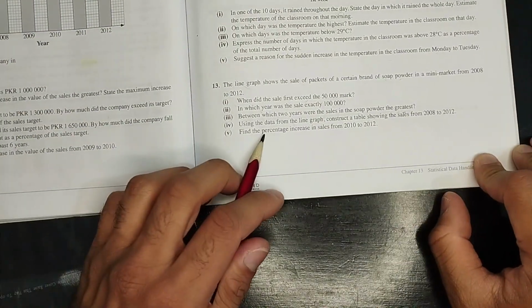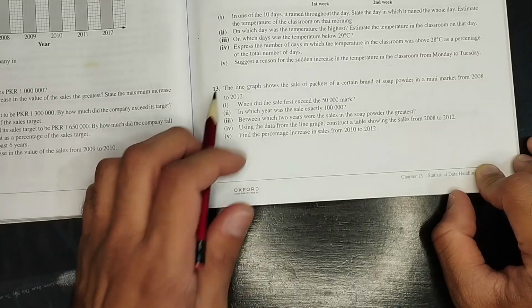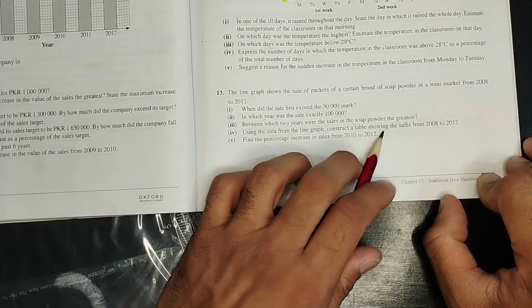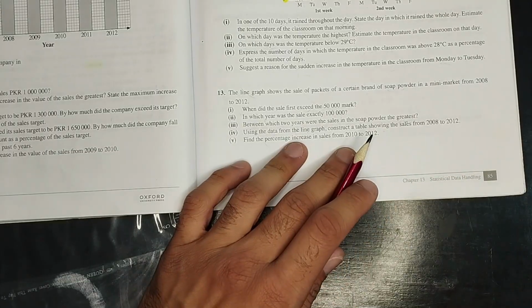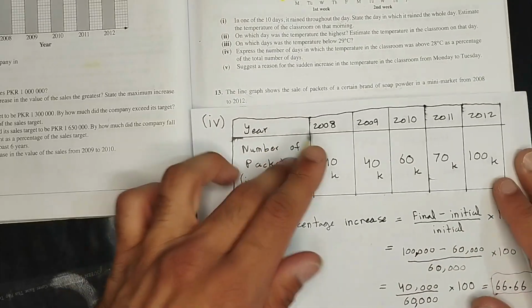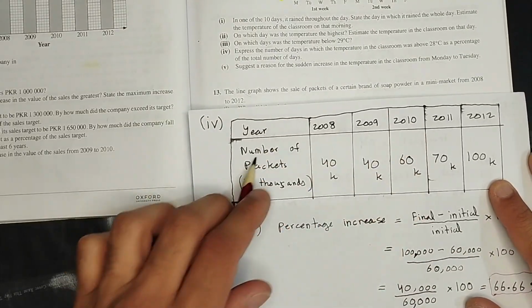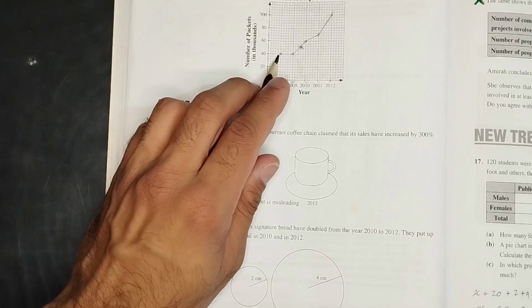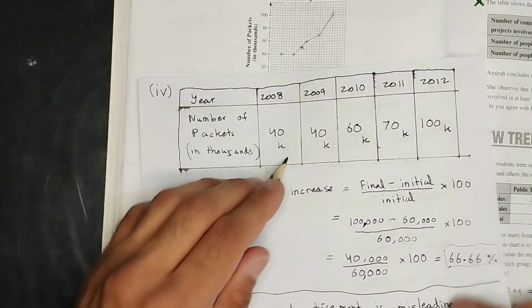Then we have question number 13, part 4. Use the data from the line graph to construct a table showing sales from 2008 to 2012. Simply, you just need to construct a table. Here's the table. You write years on top, and you write the number of packets in thousands. First one, you can read it from the graph. In 2008, it was 40 in thousands, so I just wrote 40,000.